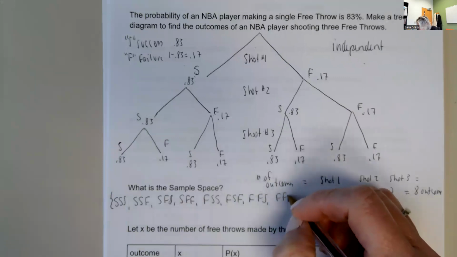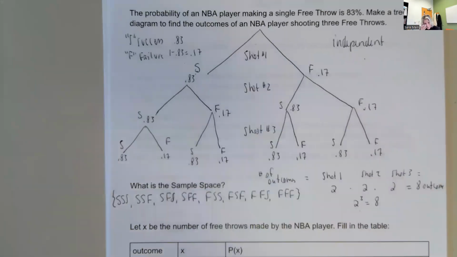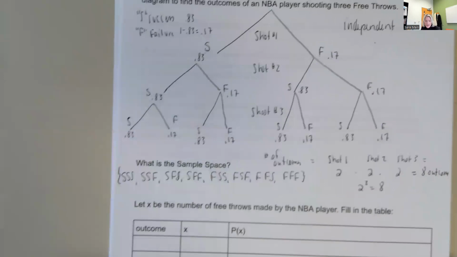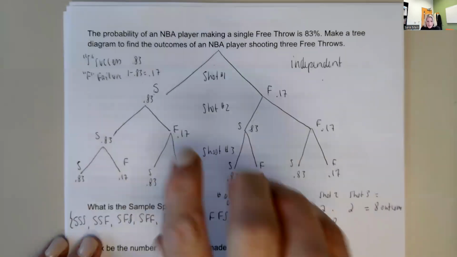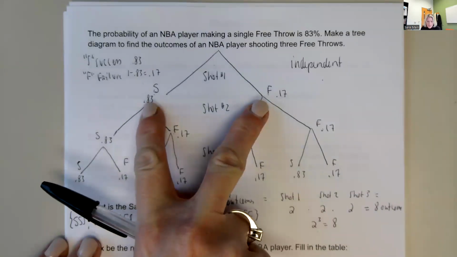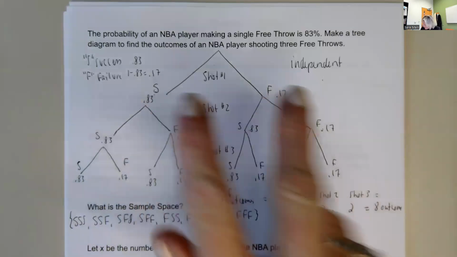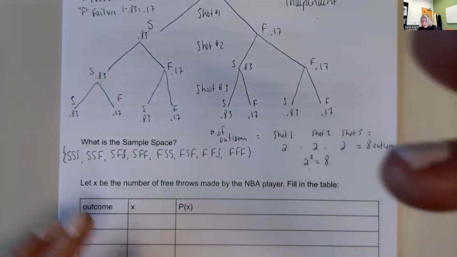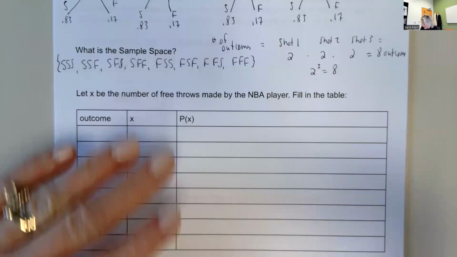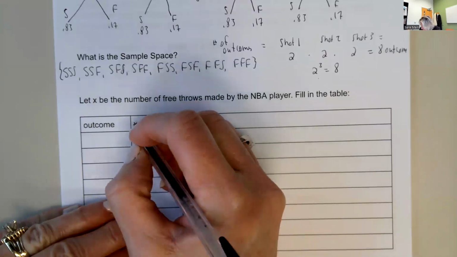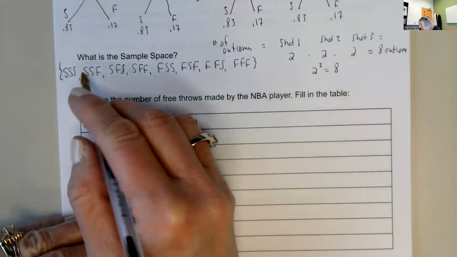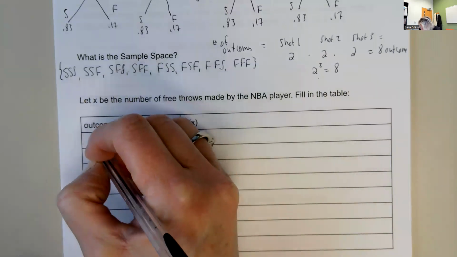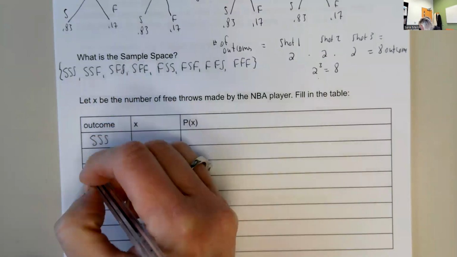failure, failure, failure. These are not equally likely because the two possible outcomes of shooting the free throw are not equally likely. So let's go ahead and list our possible outcomes. And we're going to say X is, I'm going to list all 8 of them here.